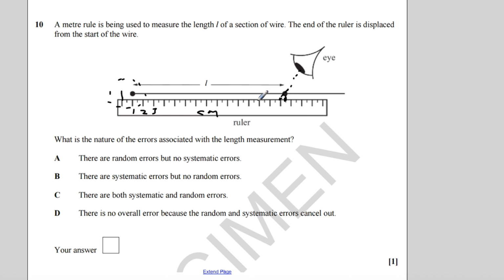Now we need to think about what kinds of error these are, and these are systematic errors. These are errors with the system that's being used to take these measurements. So there's a problem with the system here and a problem with the system here. This eye should ideally be in the line of sight, looking down there. So here we've got some systematic errors.